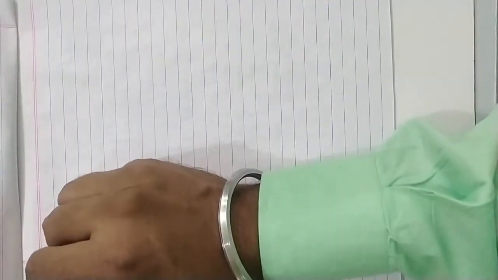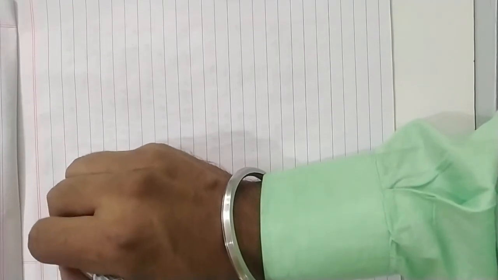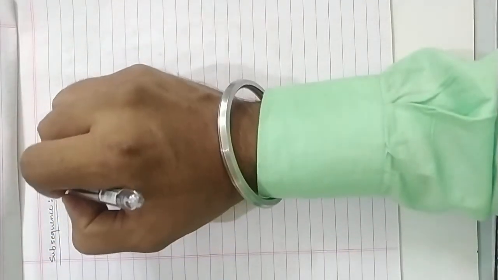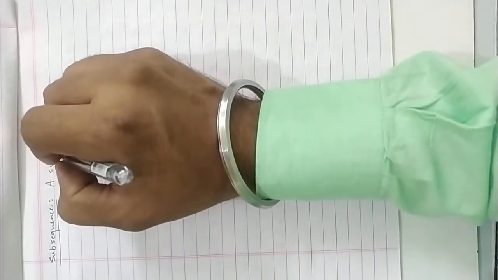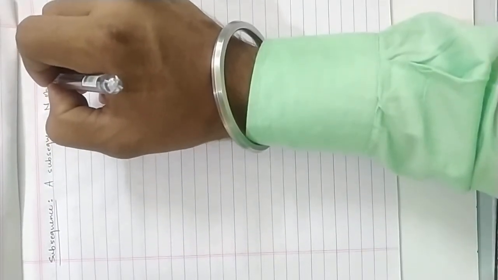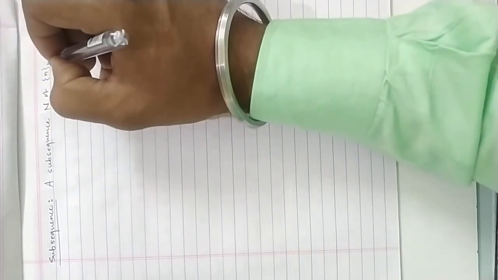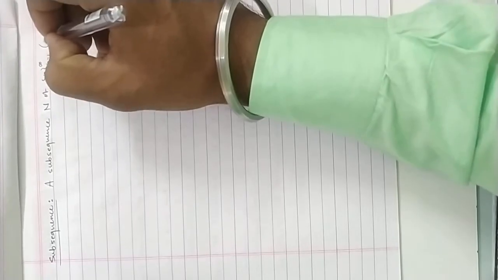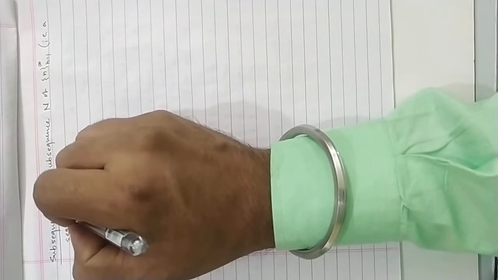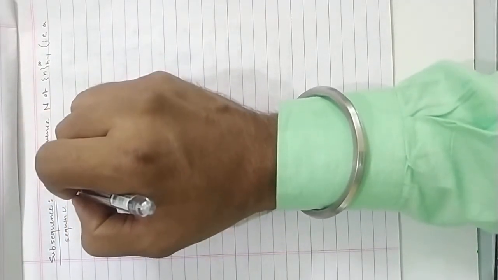So we see the definition of subsequence. A subsequence n of, that means it is a sequence of positive integers.